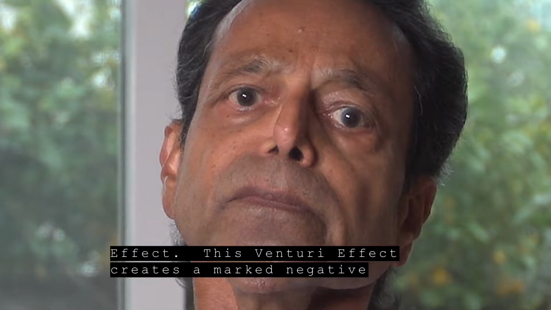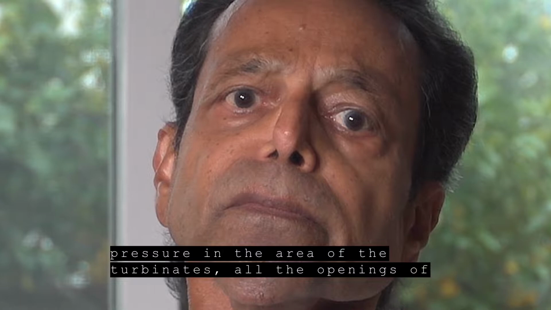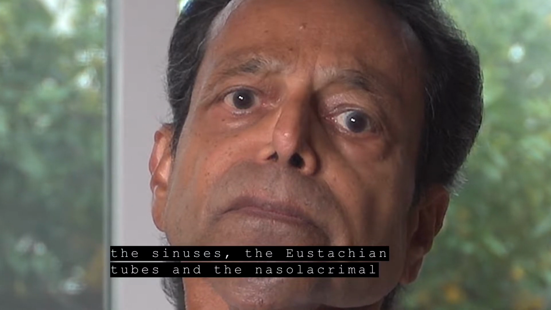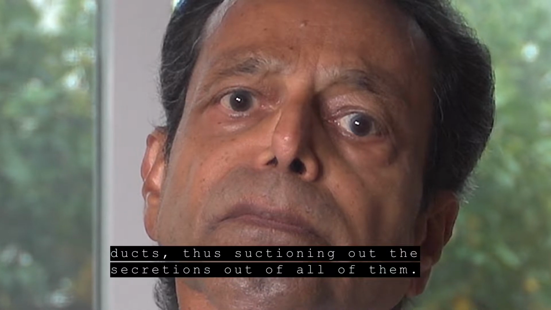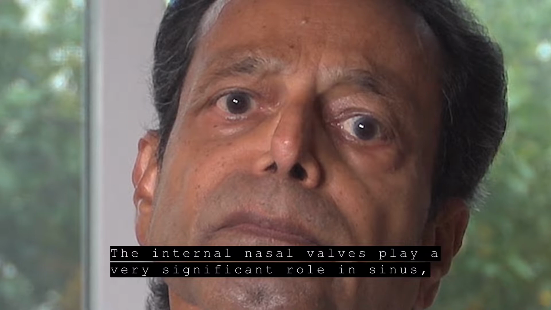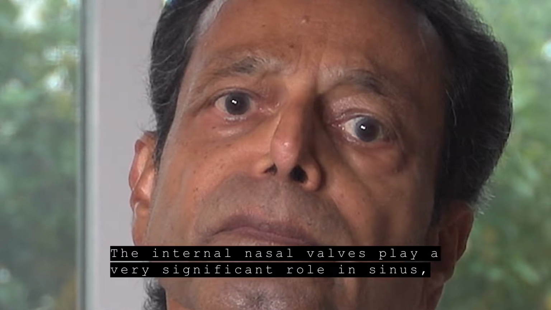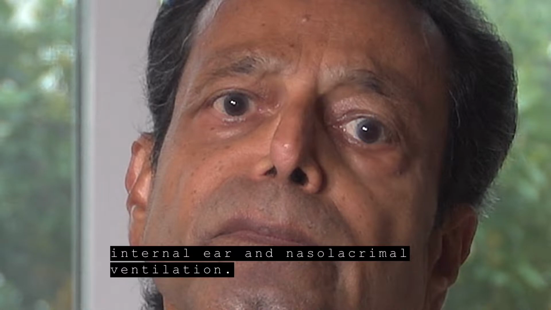This Venturi effect creates a marked negative pressure in the area of the turbinate, all the openings of the sinuses, the eustachian tubes, and the nasolacrimal ducts, thus suctioning the secretions out of all of them. The intranasal valves play a very significant role in sinus, internal ear, and nasolacrimal ventilation.